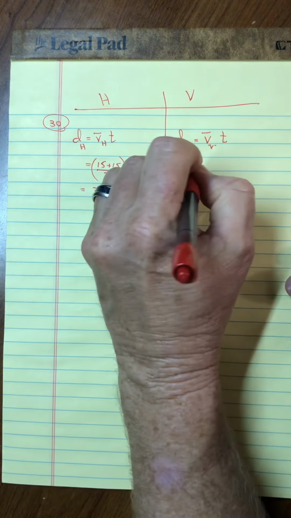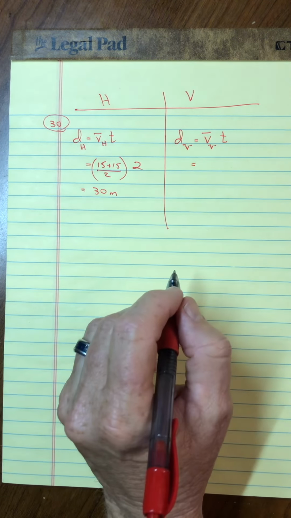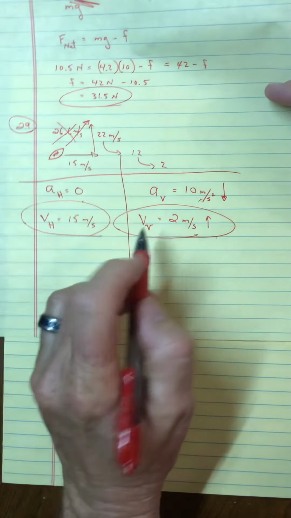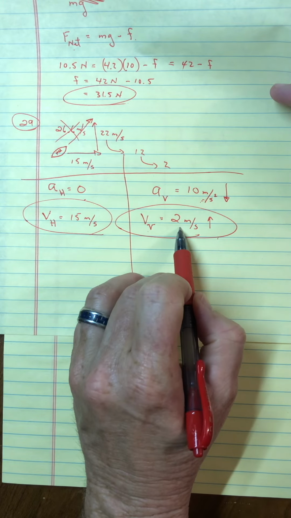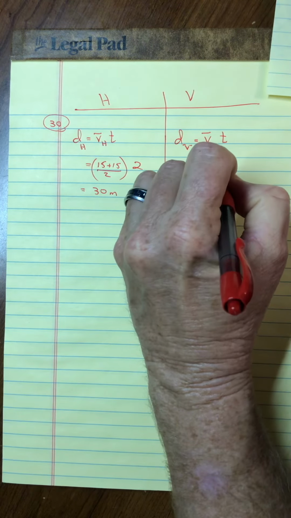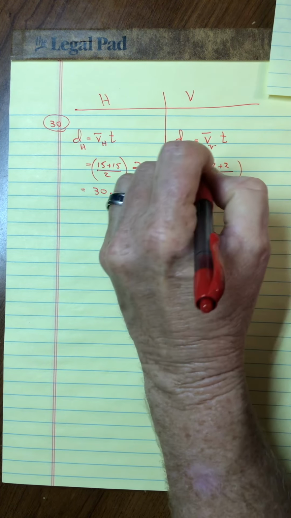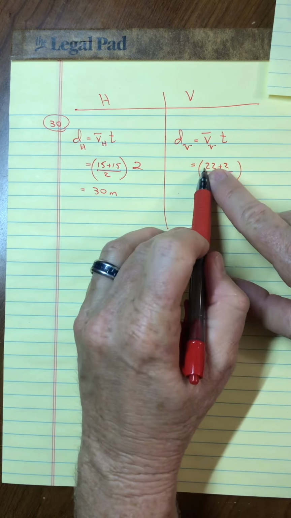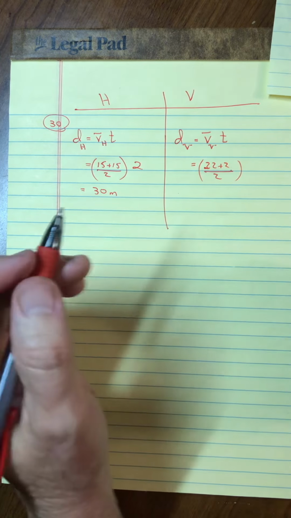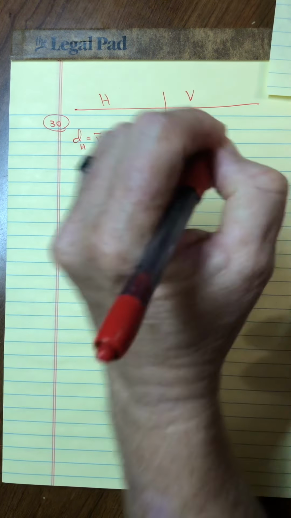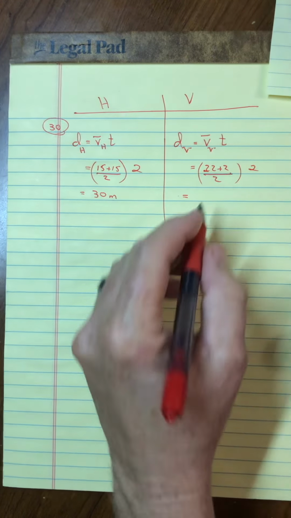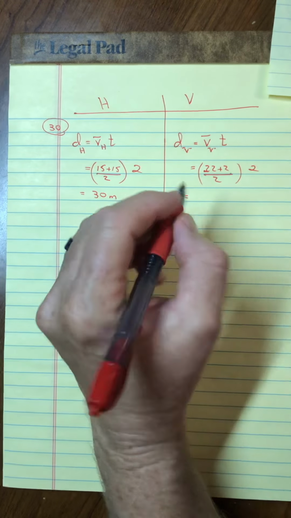So I'm going to do the same logic for the vertical. Now the vertical is a little bit harder. We got to come back here and realize that the final speed is 2, and the initial is 22. So I would go 22 plus 2 divided by 2. That's the average of those 2 numbers. The starting speed, the ending speed, add them together, divide by 2. That's the average. And then for 2 seconds. And so what's that? 24.